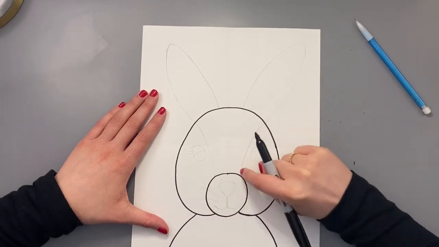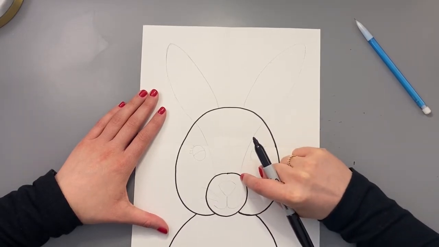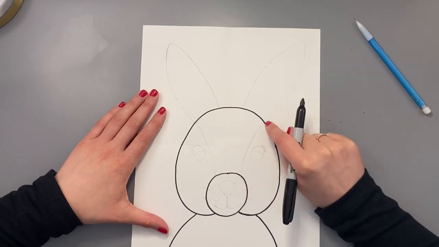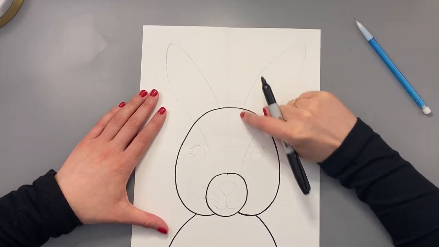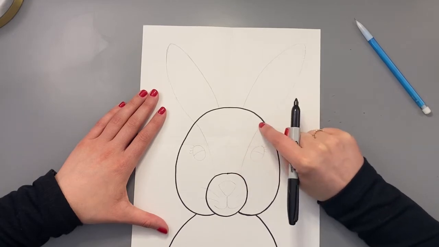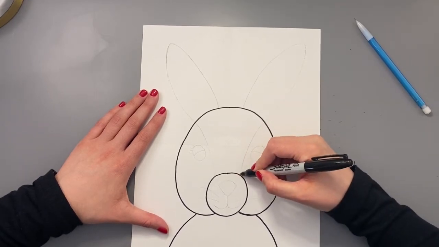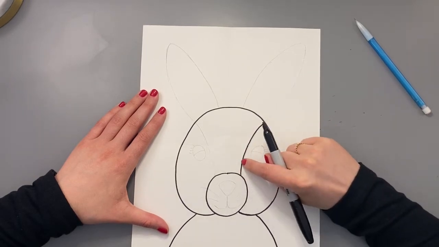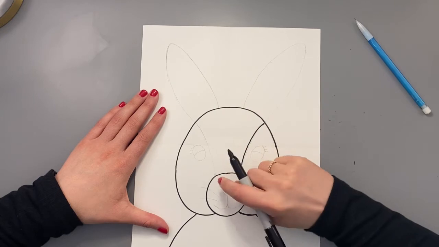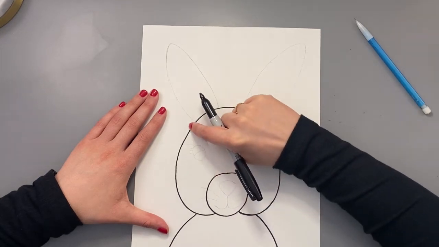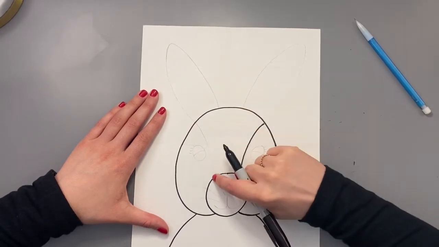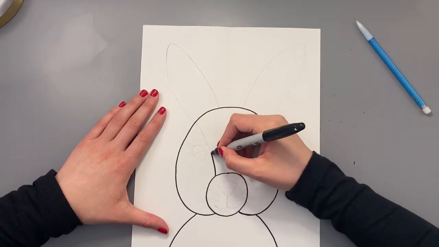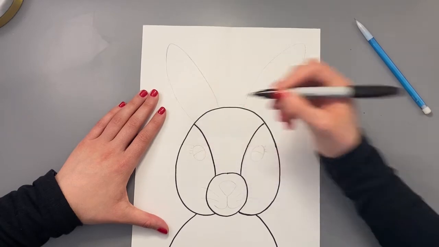Next, we're going to draw 2 curved lines, one on each side of the top of this circle. So our line's going to go from the top of the circle to the top of the head, and it's going to curve out a little bit. It's not going to be a straight line, but it's going to go whoop and curve a little bit. So watch mine, and then you can draw yours. Notice that it curves slightly. This one is going to curve the opposite way. It's not going to curve like this, it's going to curve out a little bit. So watch how I do mine and then draw yours.